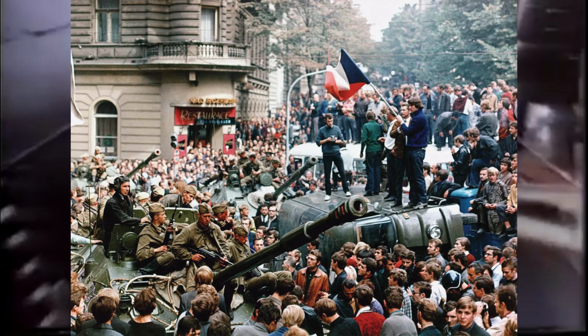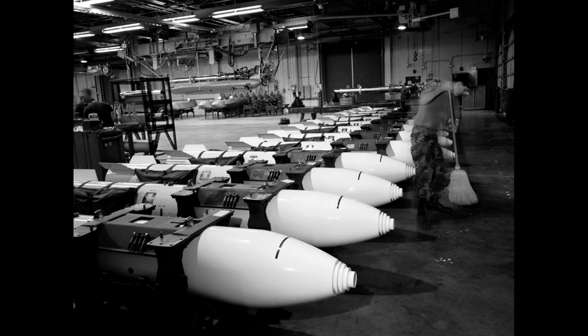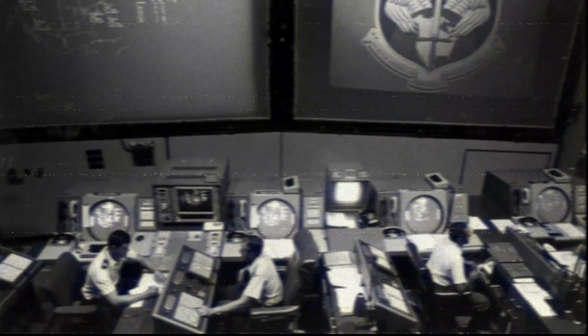The Cold War was a time of intense nuclear tension between the United States and Russia. Both sides were threatening nuclear war and stockpiling their nuclear arsenals. There were multiple close calls in which miscalculation nearly led to nuclear holocaust.